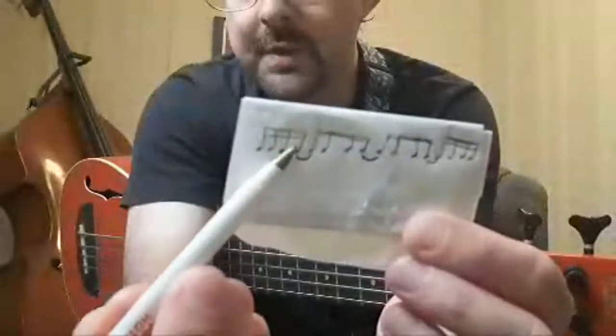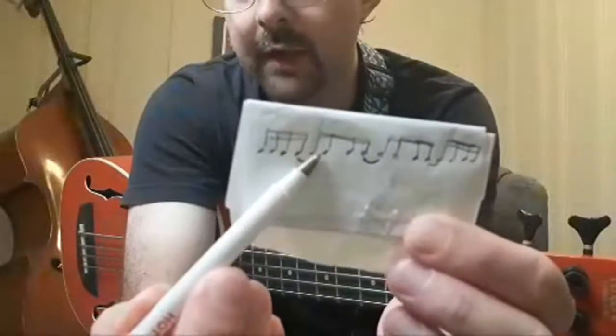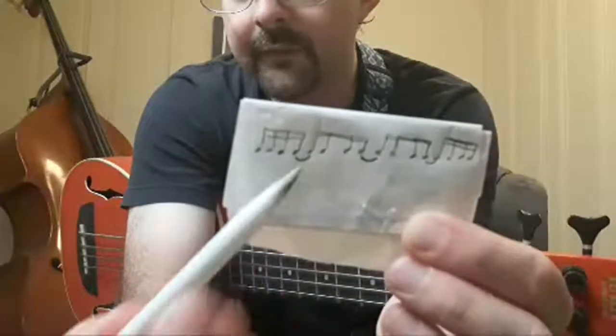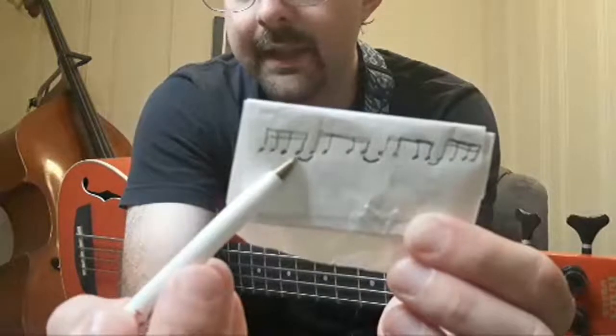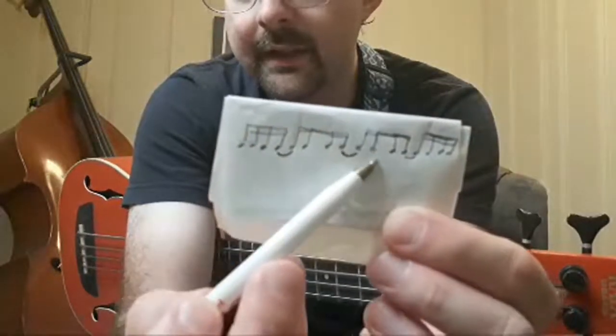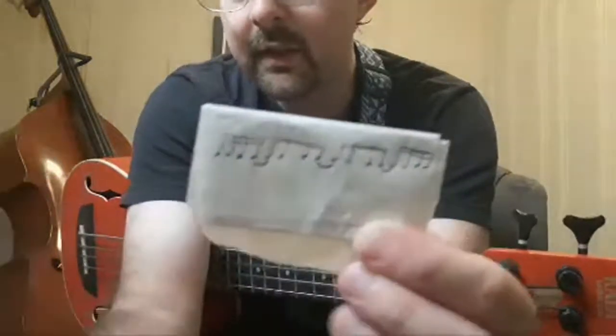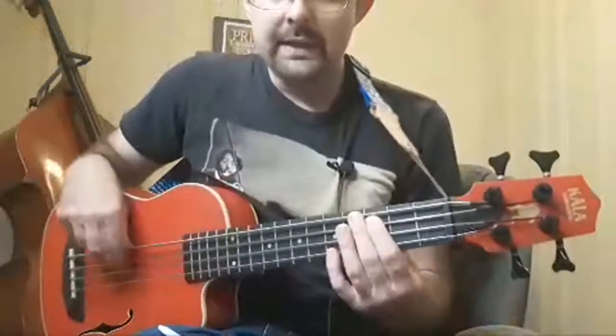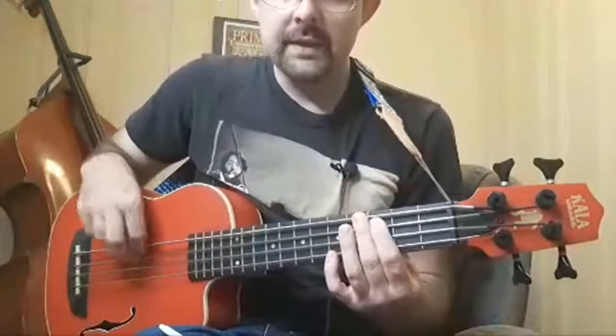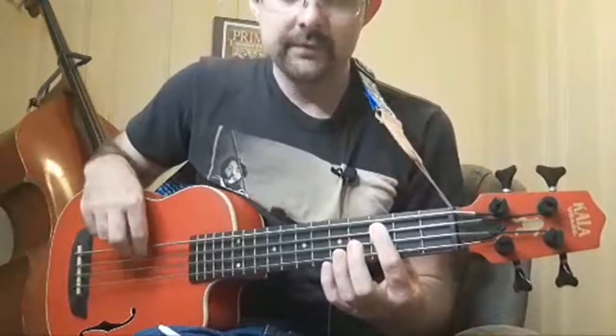So these little things right here are combining this note to this note, which means you play this note here and you hold it out through there, and then you don't pluck until there. So you got 1 e and, 1 e and, and we got to get used to that rhythm, right? And seeing that: 1 e and, 2 e and, 3 e and, 4 e and, right.